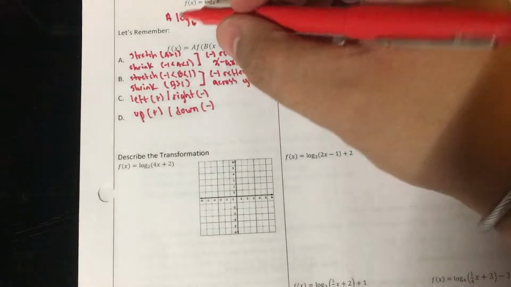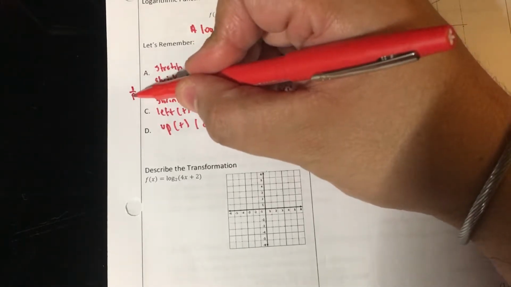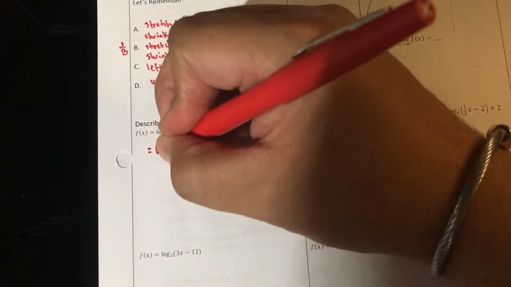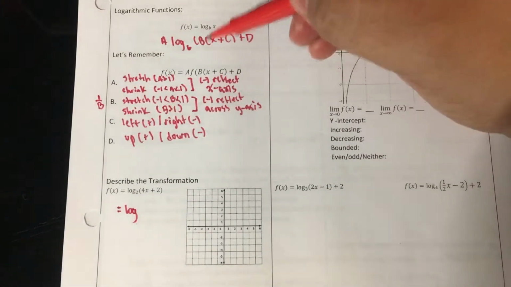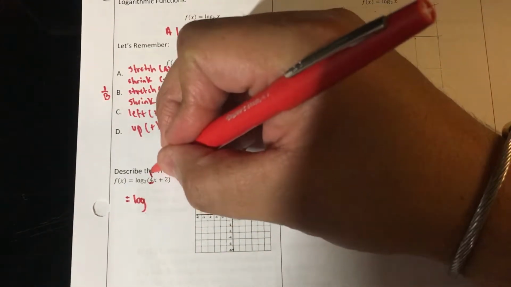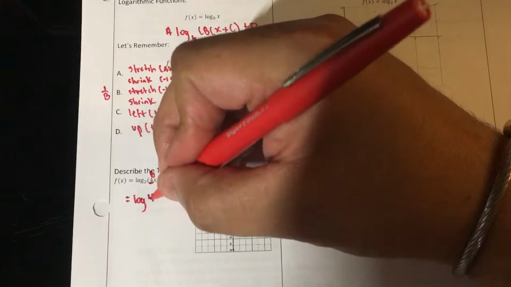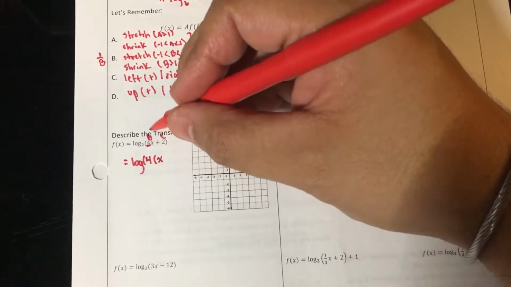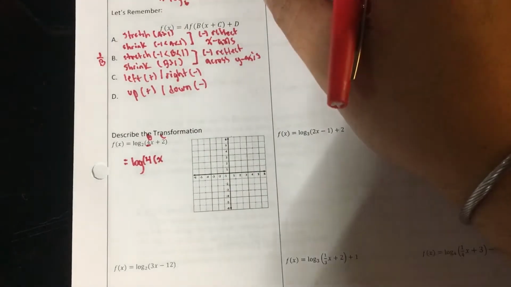I'm going to rewrite this so that, remember, when we express the stretch or shrink, we do the reciprocal, so 1 over b. So here, log, and I do want the b to be outside the parentheses, so here my b value is 4x. Really what I did is factor it out.